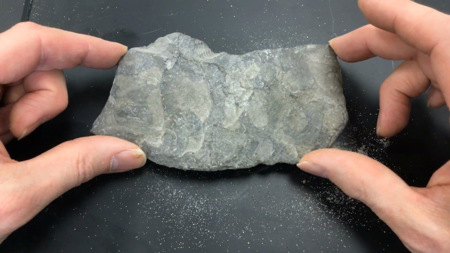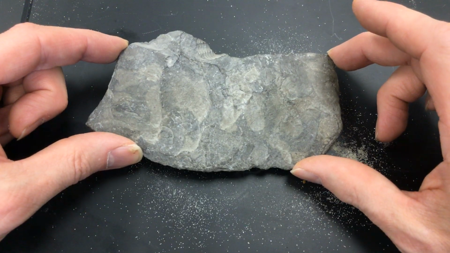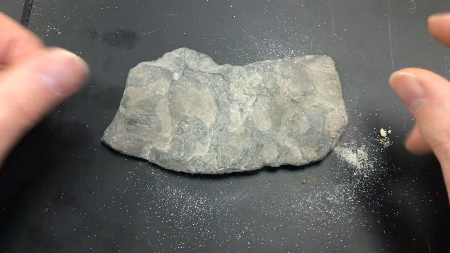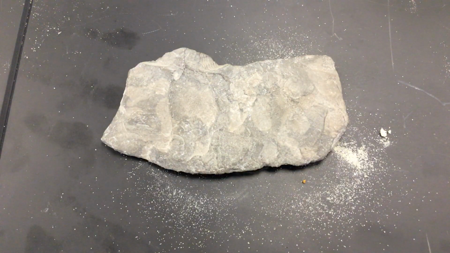So if you try to bite some of this off and chew it up, it's actually kind of creamy, and it's really not bad. So that's the range of particle sizes that helps define which detrital rock you might have.